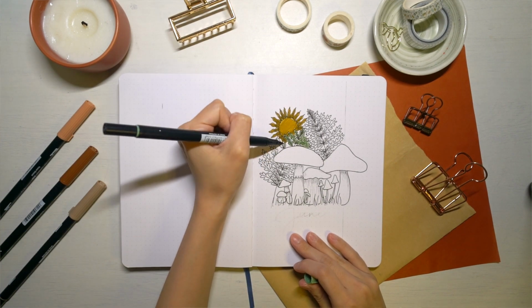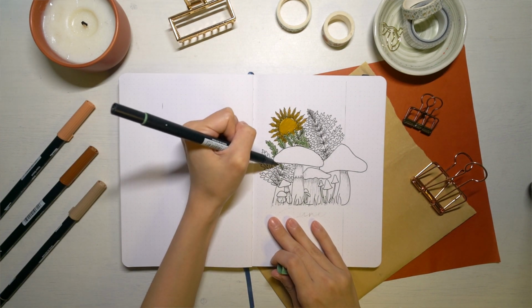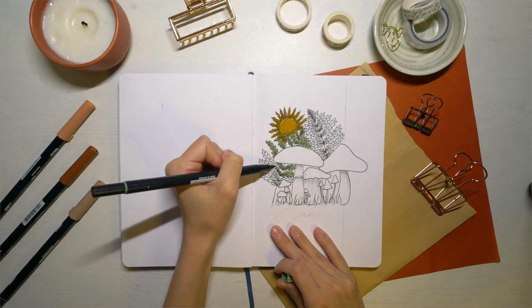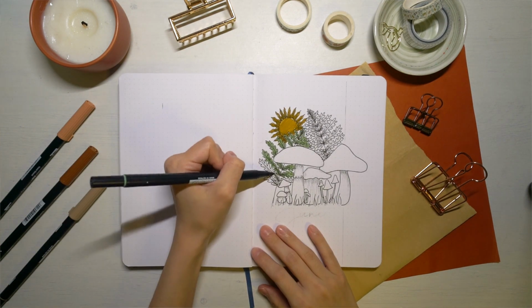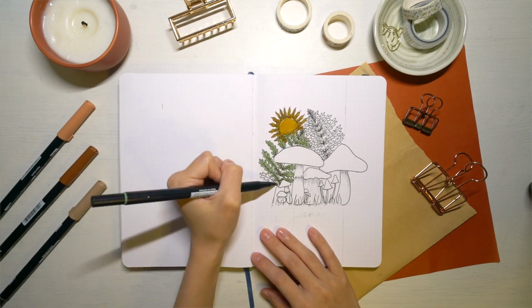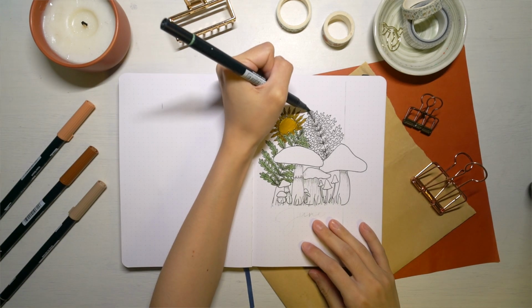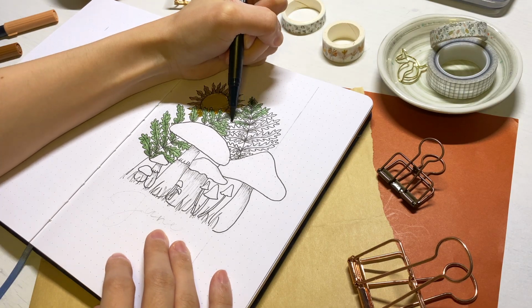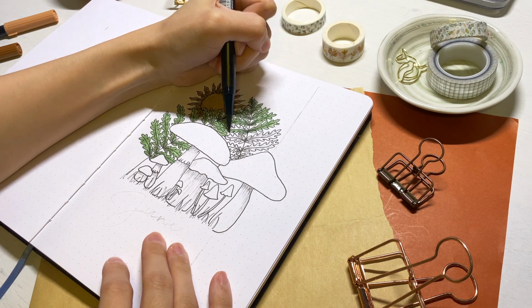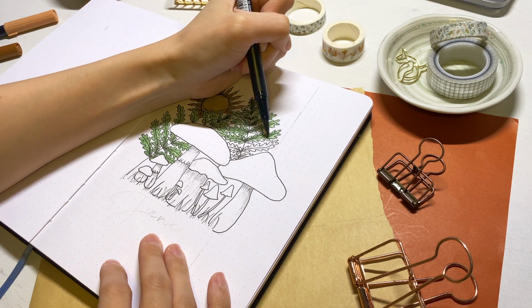This is the first video in which I'm using the yellow ochre color that you can see me using for the sun, and I just love this color so much. I realized that it is so beautiful and I definitely am in love with this color, and will definitely try to incorporate it into more spreads in the future.